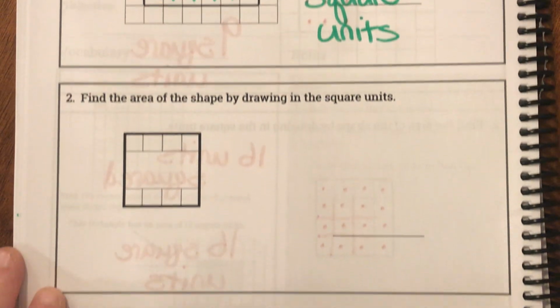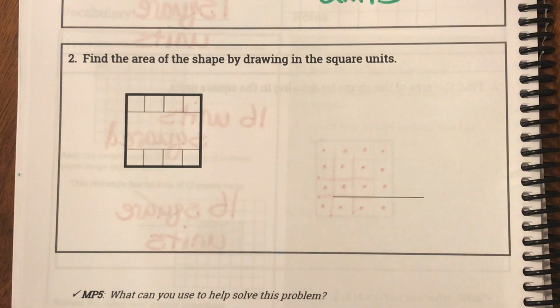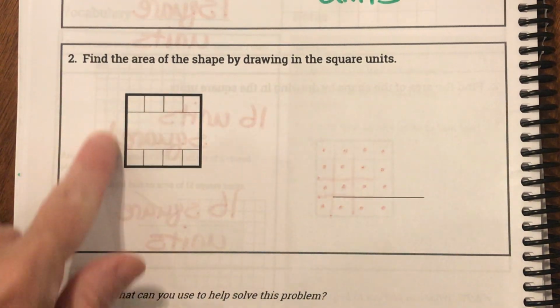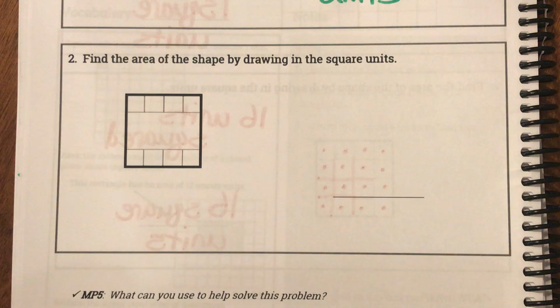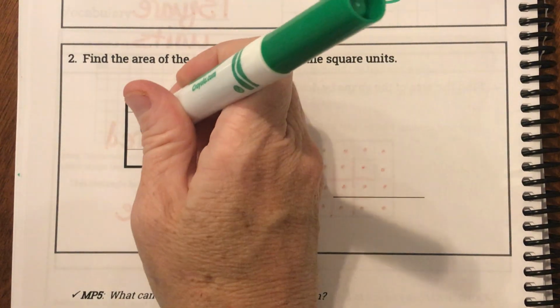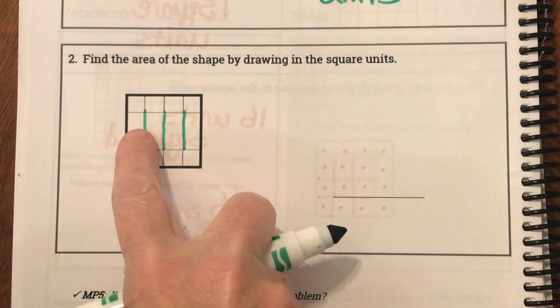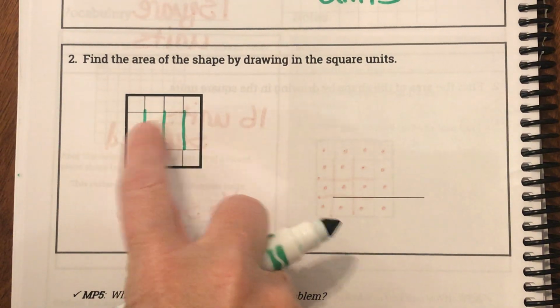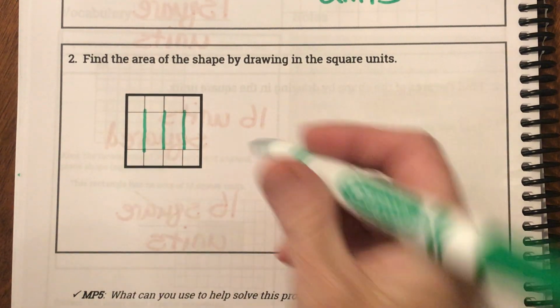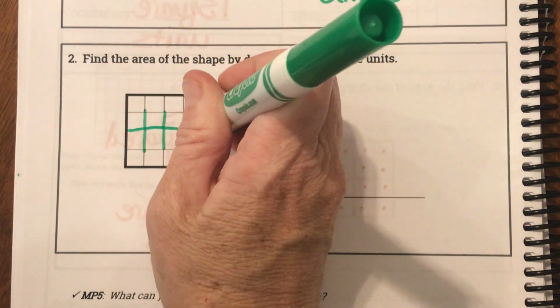Okay, ready? Find the area of the shape by drawing in the square units. Okay, because remember, area means inside. So this time we're going to have to fill in our missing lines. And that doesn't look right because it looks like these are too long. They don't look like squares, they look like rectangles. So I think we need to cut those in half.